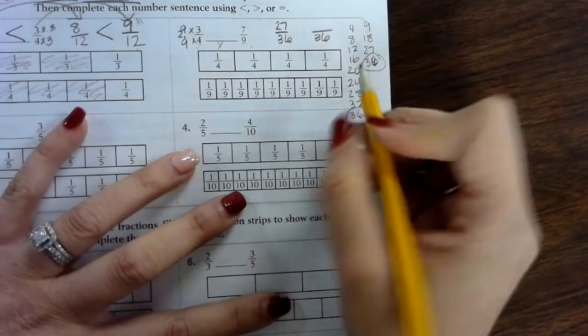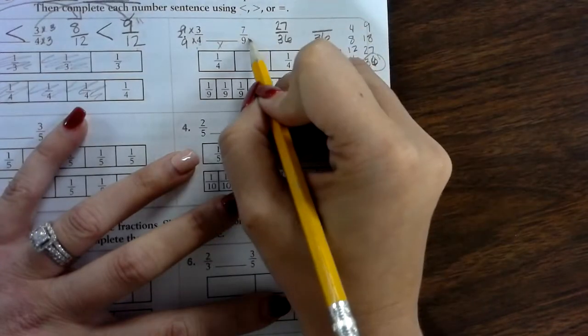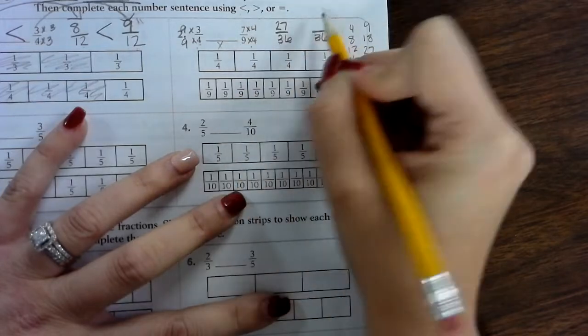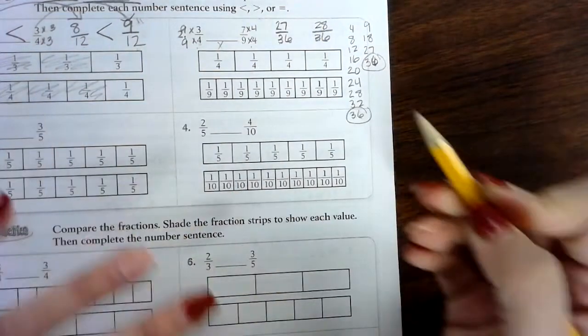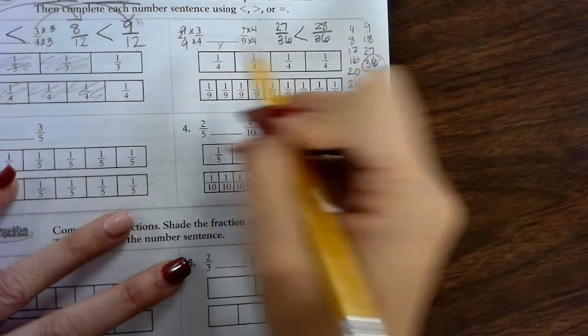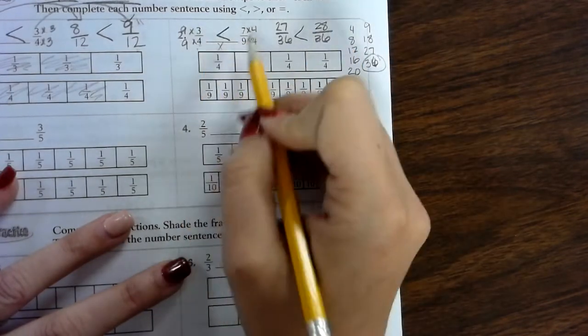I multiplied 9 times what to make it equal 36? I multiplied it by 4. What I do to the bottom, I must do to the top. So 7 times 4 is 28. So 27 is less than 28. So 3/4 is going to be less than 7/9.